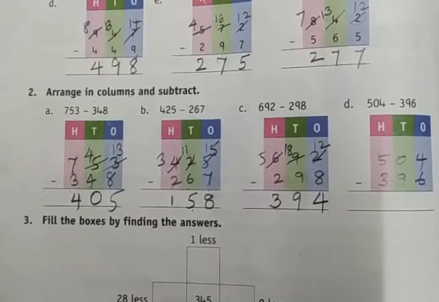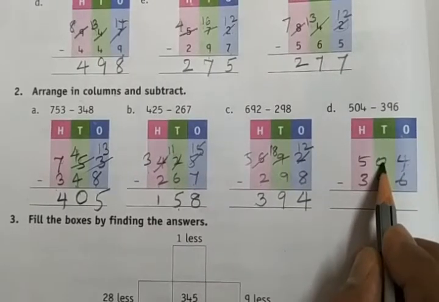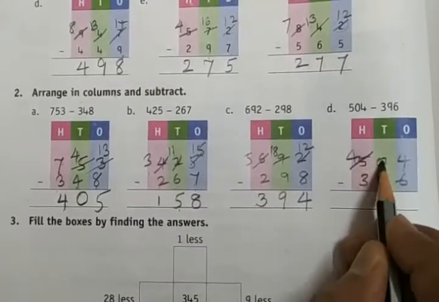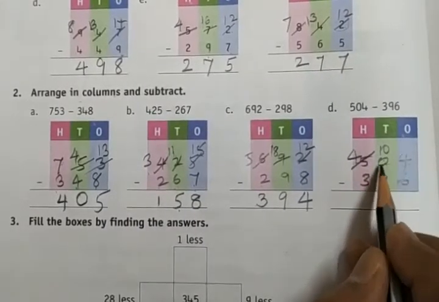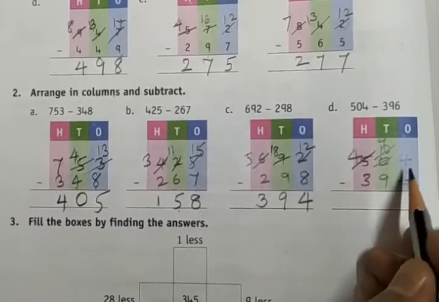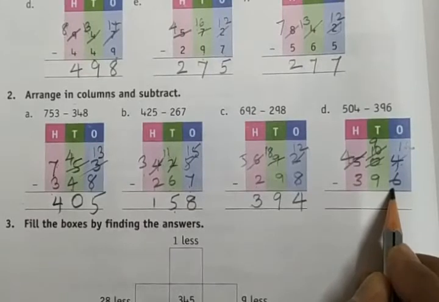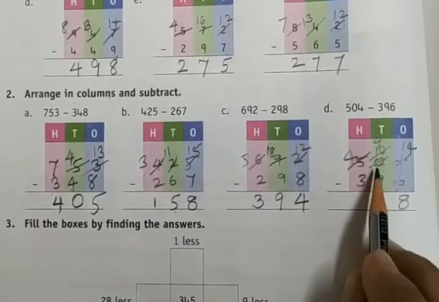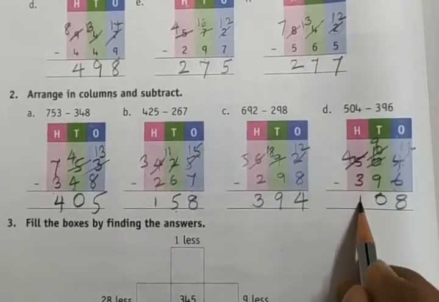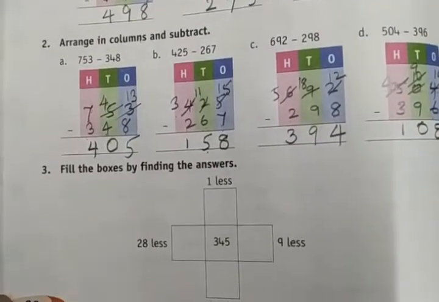Okay. Clear. So 4 minus 6 is not possible to subtract. Here it is 0. We can't borrow from it, so from this you have to take. It will become 4 and it will become 10 here. 0 plus 10 is 10 only. From 10 you have to borrow 1. It will become 9 and it will become 14. 10 plus 4 is 14. 14 minus 6 is 8. So 9 minus 9 is 0. 4 minus 3 is 1. So 108. Okay. Clear. So this is how we have to do the subtraction.